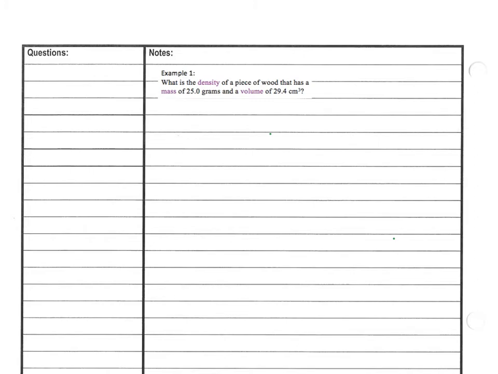So I'm going to read it, and it says, what is the density of a piece of wood that has a mass of 25.0 grams and a volume of 29.4 centimeters cubed? Okay, so I'm going to write on this a little bit. I'm going to underline what I need to know here. I need to know that the mass is 25 grams and the volume is 29.4 centimeters cubed, and it's asking me what is the density.